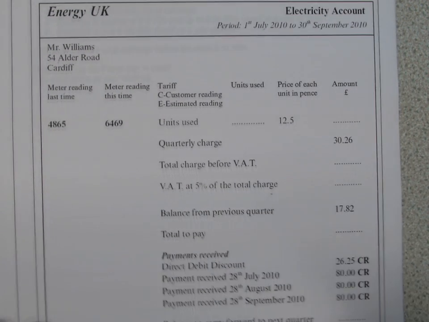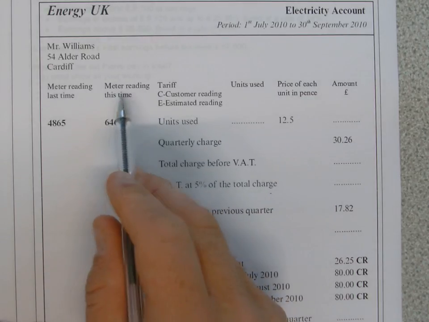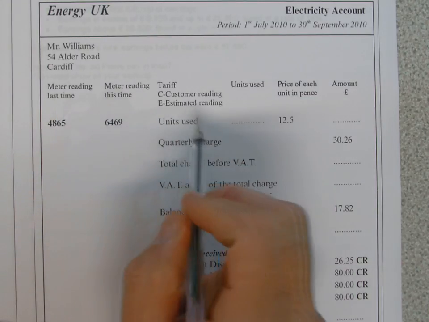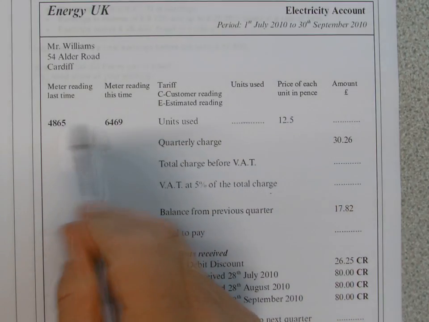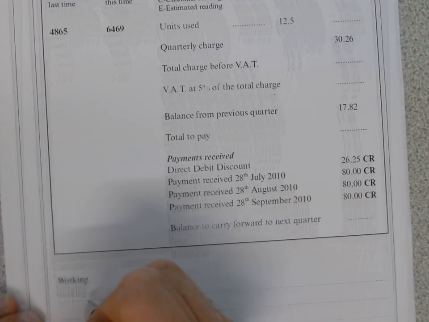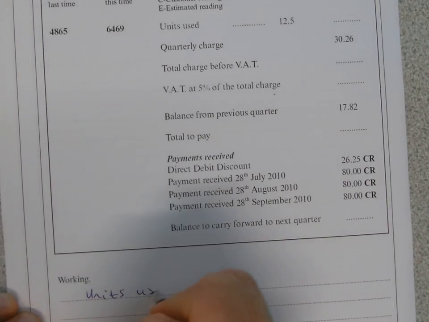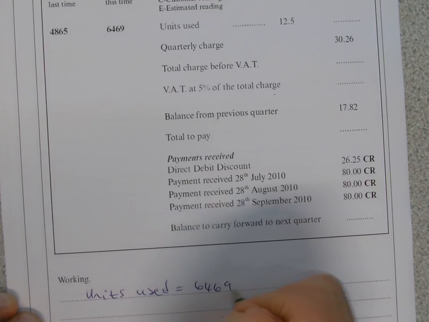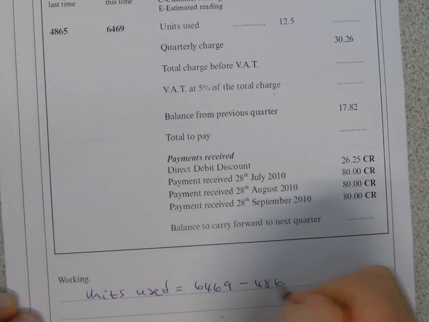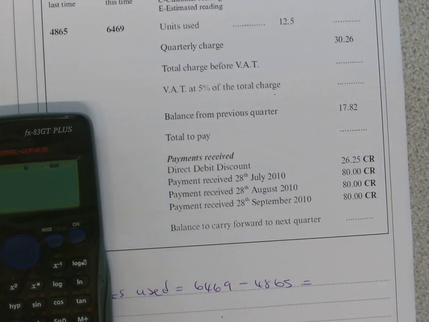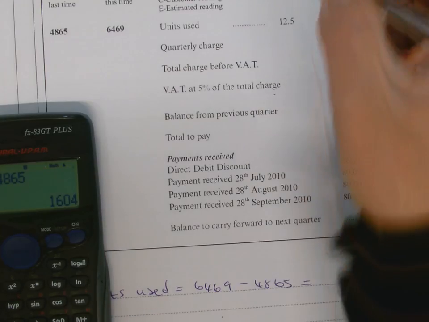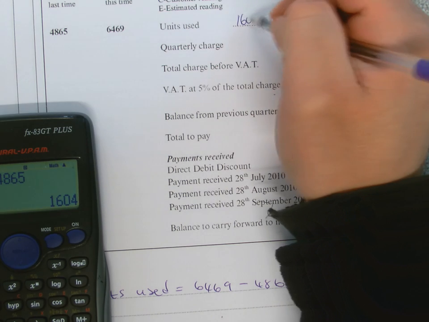So let's look at what we've got here. Now we can use this information here, meter reading this time, meter reading last time, to work out how many units have been used. Obviously they use a certain amount of units. You can see there's an increase. So to work out units used, we can do that down here. Quite simply, 6469 take away 4865. Be careful to do this on your calculator and get the numbers right. So you get 1604. That's how many units have been used.